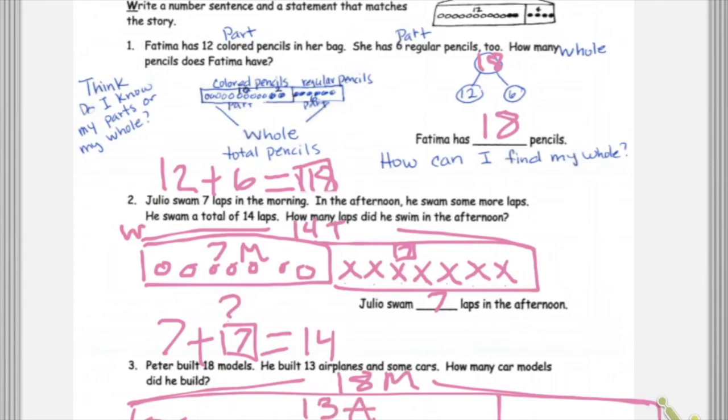And some were cars. So this is going to be my mystery. So we know that's going to be 13 plus mystery equals 18. So there's 1, 2, 3, 4, 5 that were cars. So 13 plus 5 equals 18. So Peter built 5 car models. Now, I want you to please pause the video, and I want you to do number 4 on your own. And then we're going to check it.